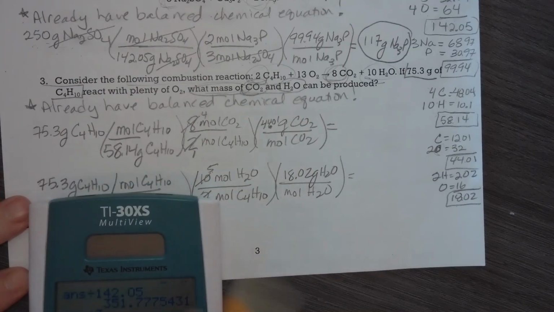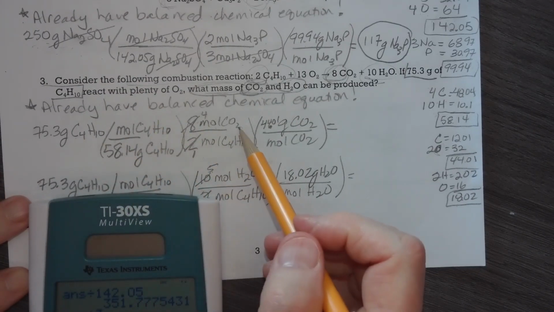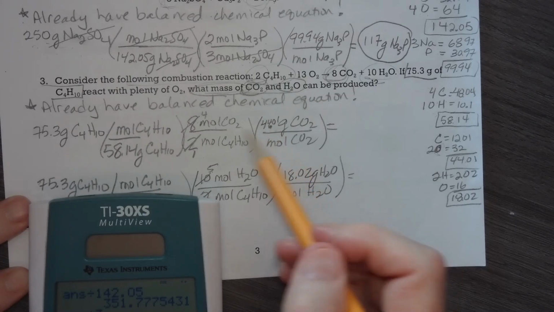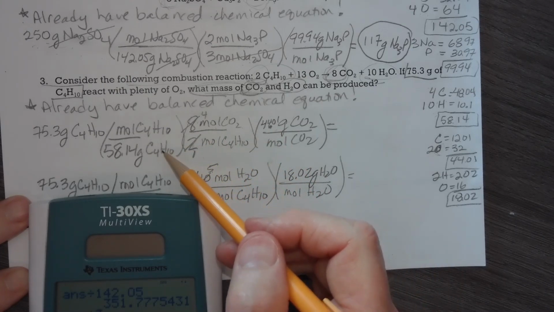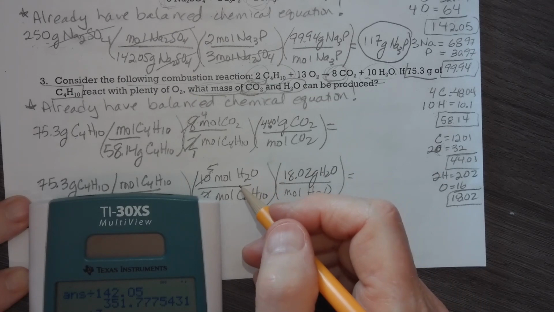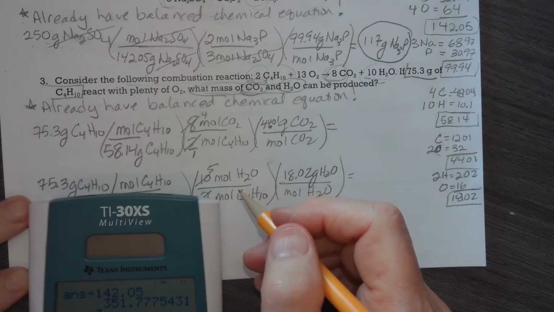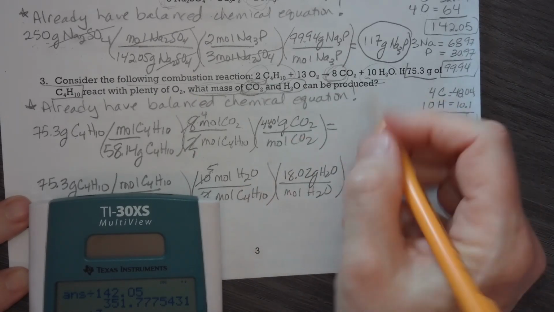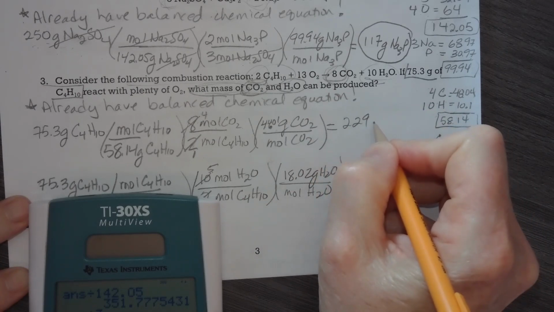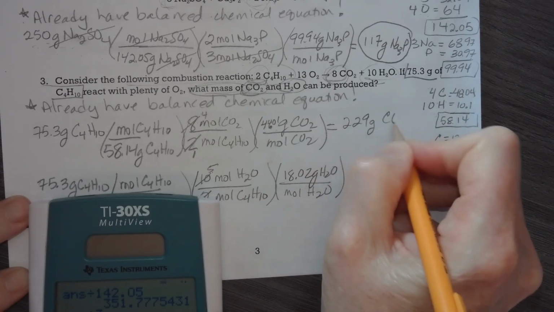So if I go through 75.3 times 4 times 44.01 divided by 58.14, I get 229 grams of CO2.